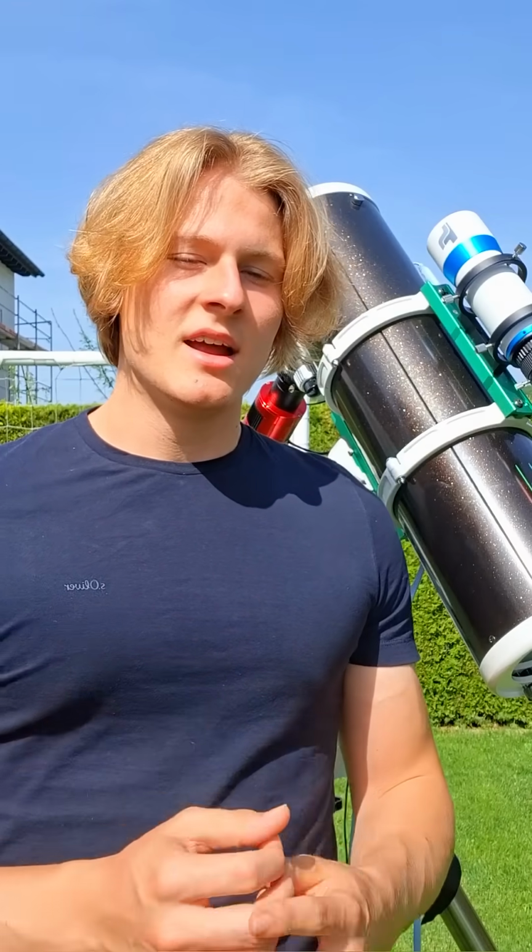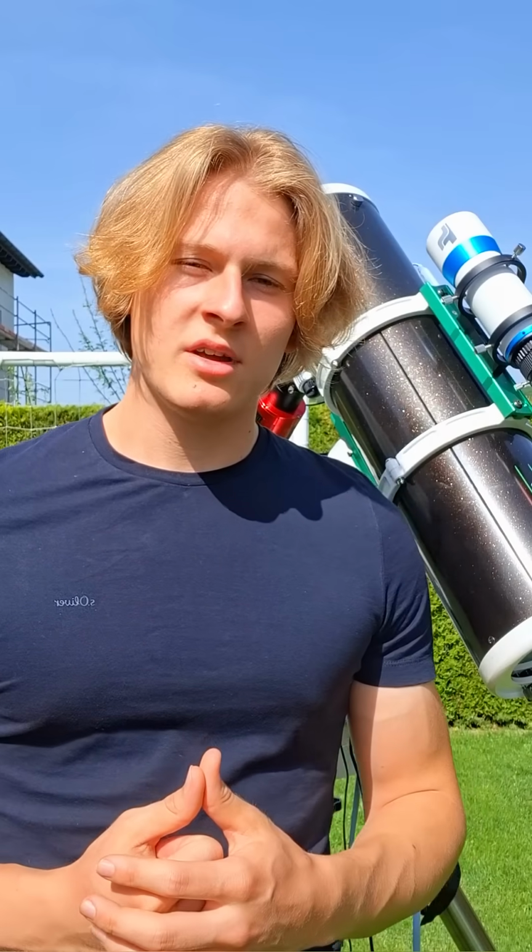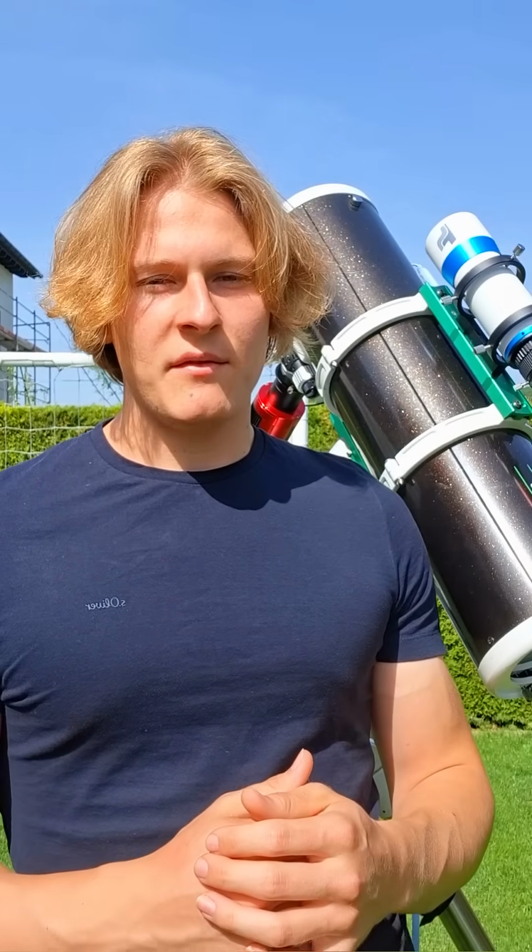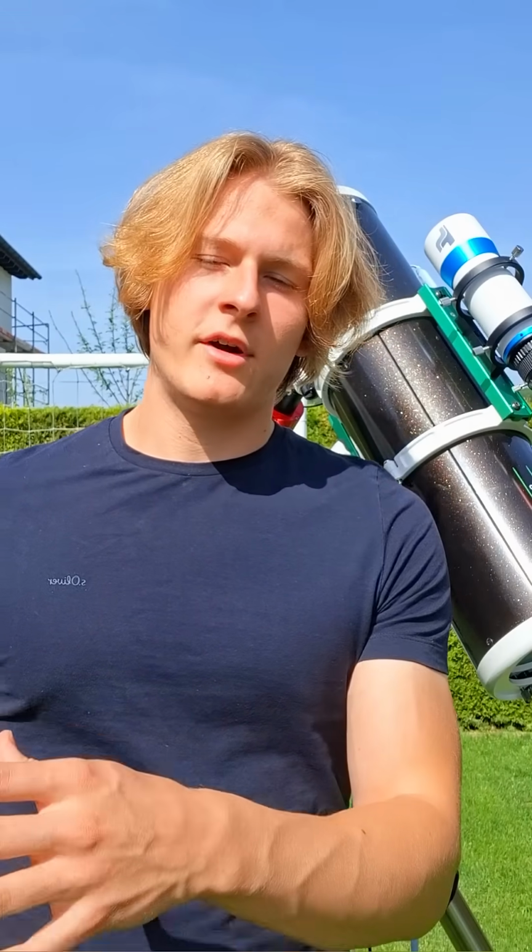In my opinion, these telescopes are great for astrophotography, but sometimes these telescopes are a bit too heavy for me. That's why I'm sometimes using my more portable refractor telescopes.